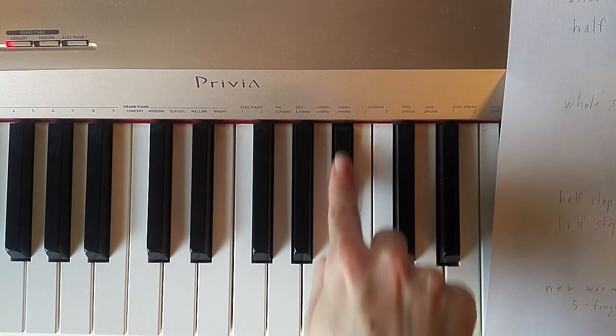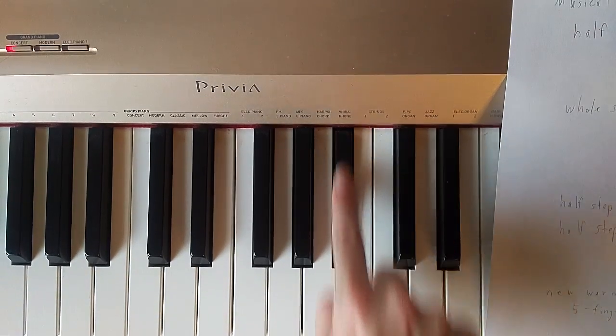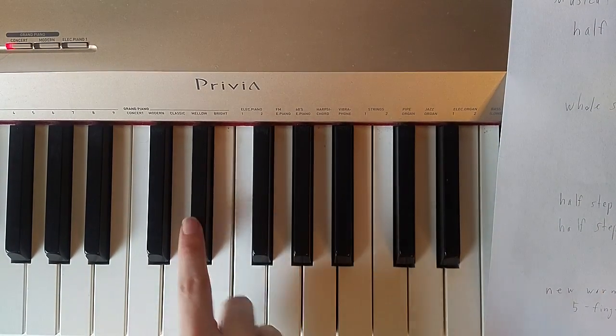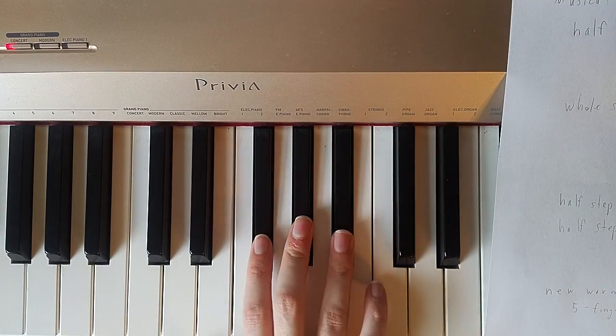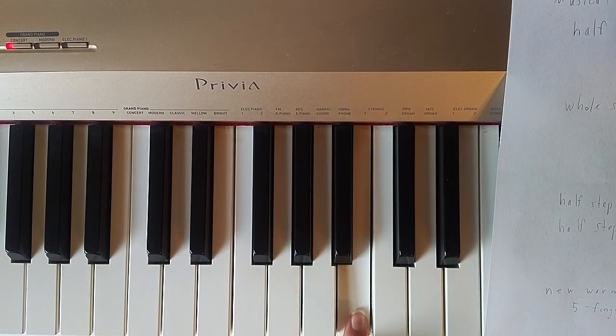The reason I keep saying that these keys can be called that is because you can go down a half step to all of these keys as well, and they have a flat name too. So let's talk about the flat names. Let's start with the group of three. Let's go to this B natural.